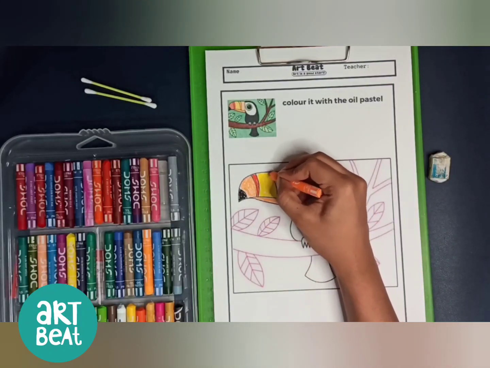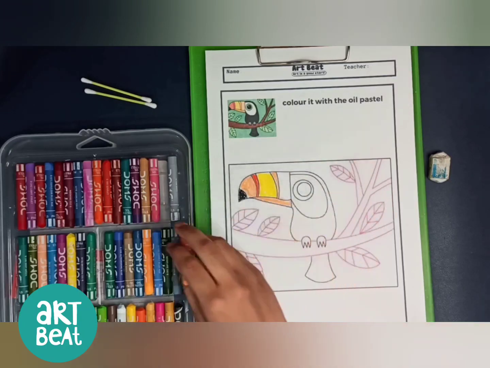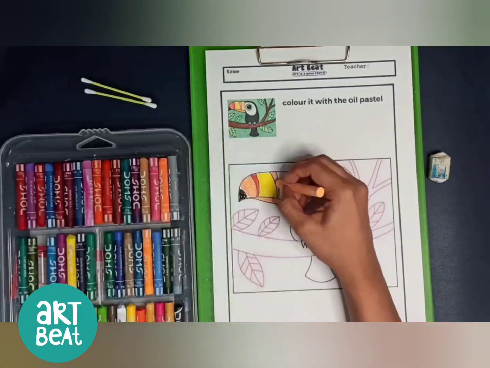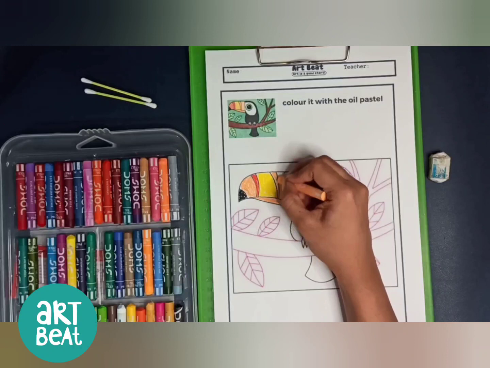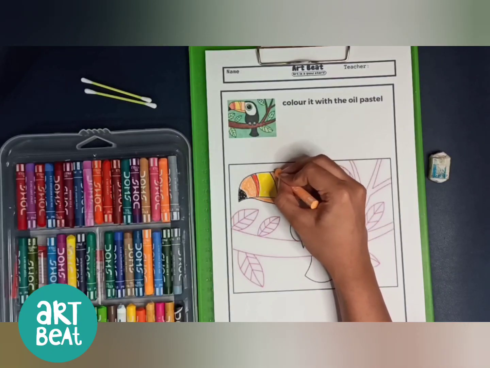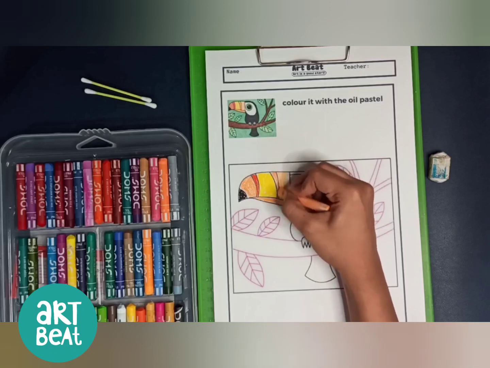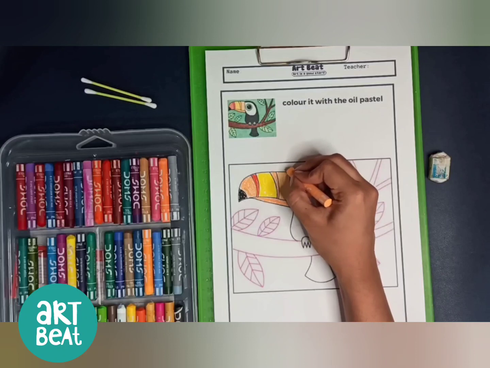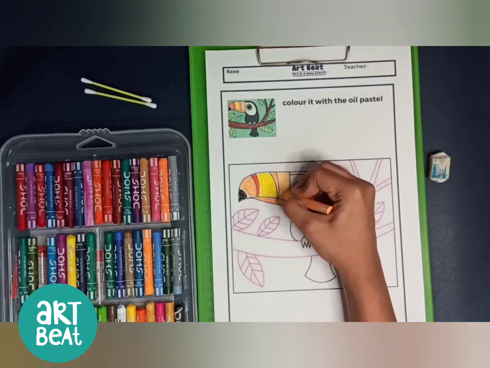And if you don't have the same color, you can use similar colors, but not a different color. Similar colors like orange or yellow, definitely you can use. Now I'm using a peach color to color. Now our beak is completed by coloring these, right? So now what else is left to color?